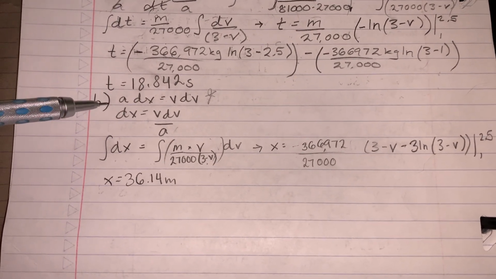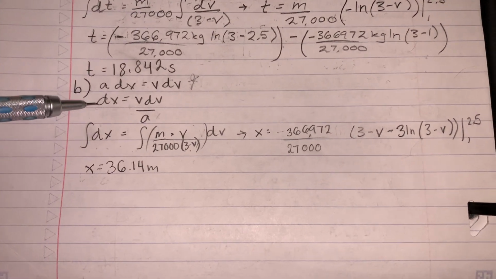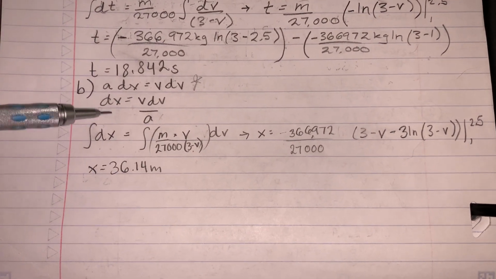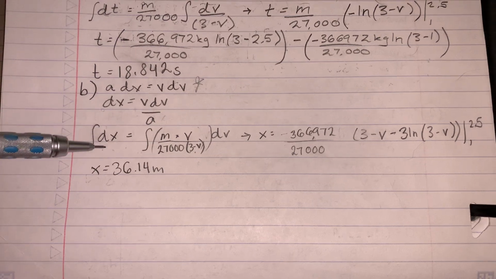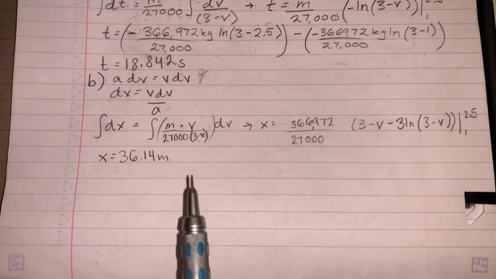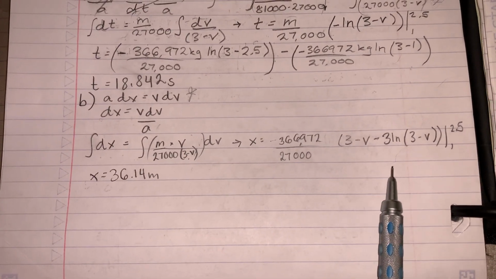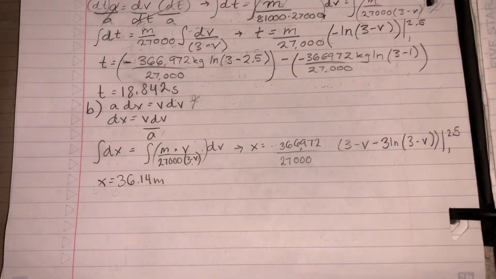For this next one, I use this kinematic equation. Similar process, I divided both sides by a, and got dx equals v dv over a, and then integrated and got x equals 36.14 meters.